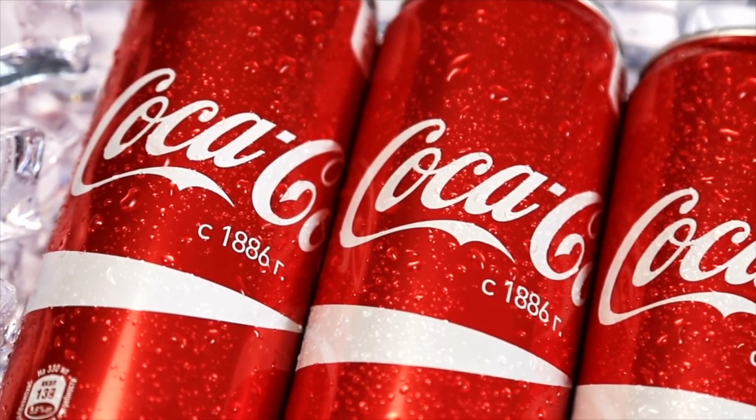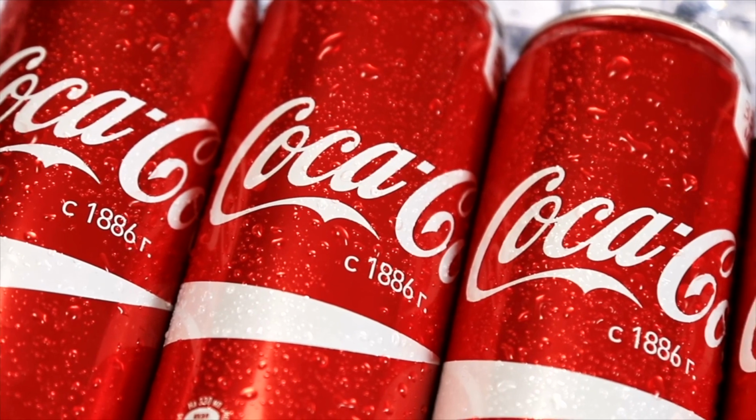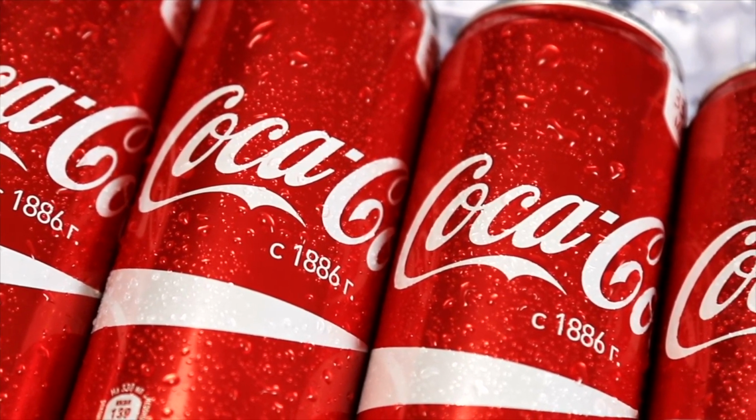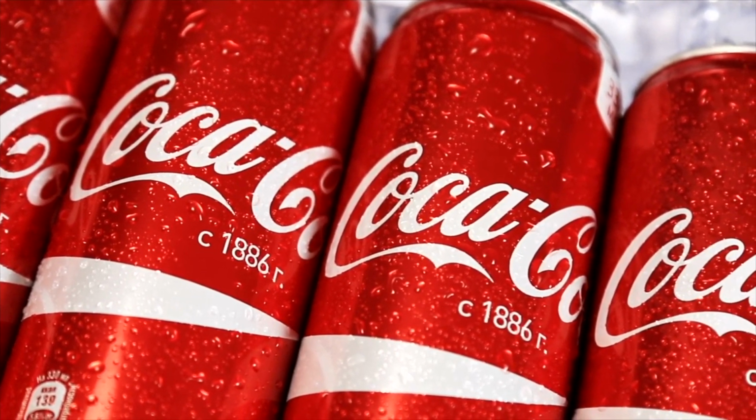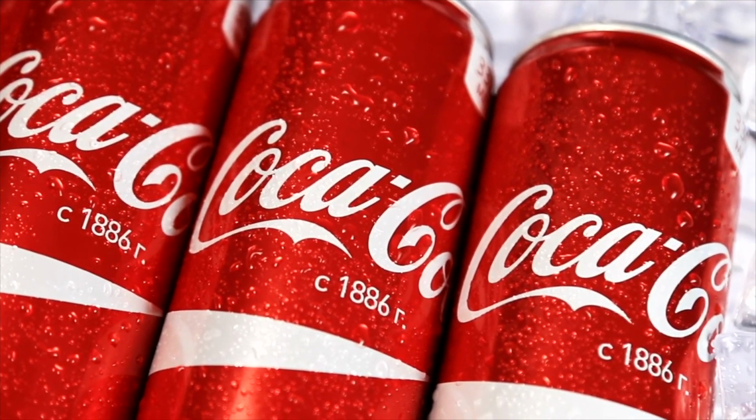Coca Cola. Well, what came to your mind? Or rather, which one came to your mind? Let's start here. How many Cokes are there? Classic Coca Cola, the original Coca Cola with its sweet and refreshing taste.